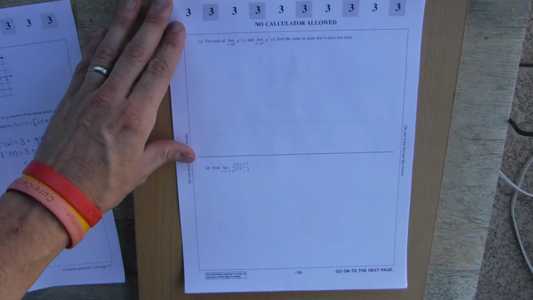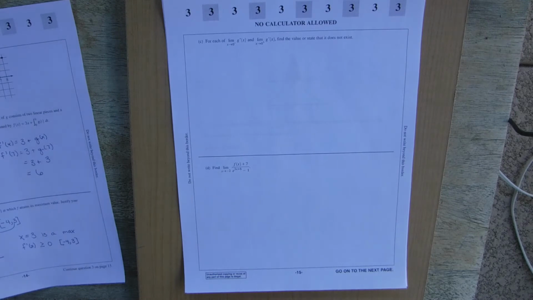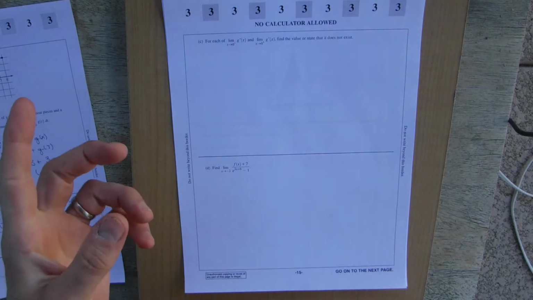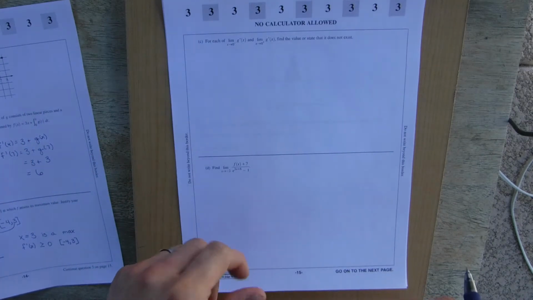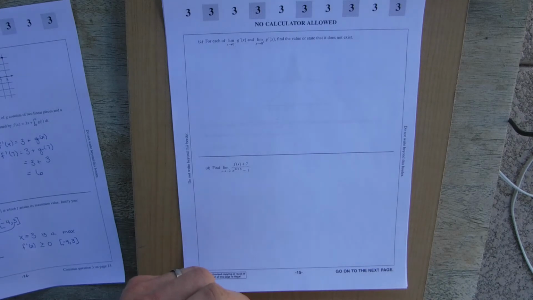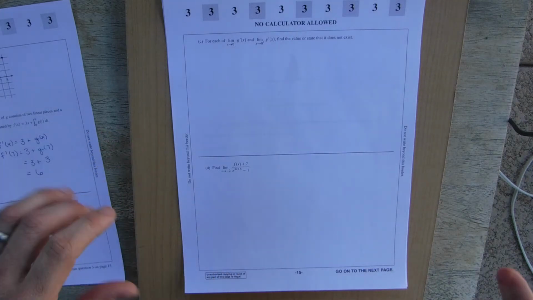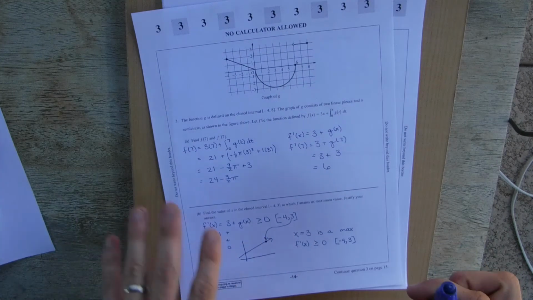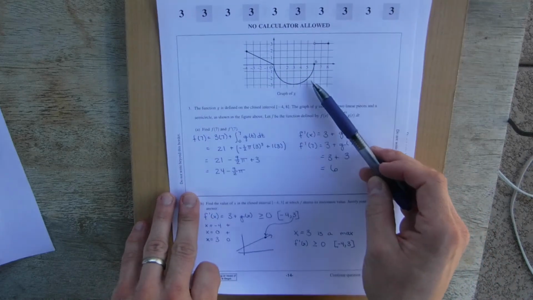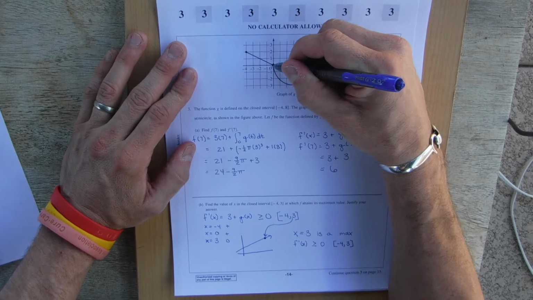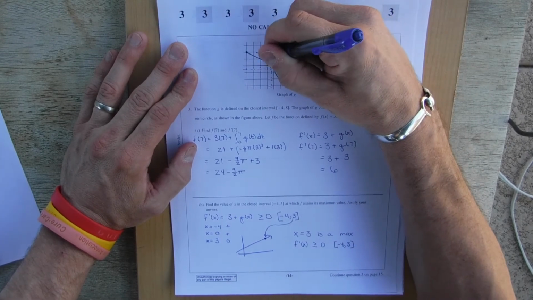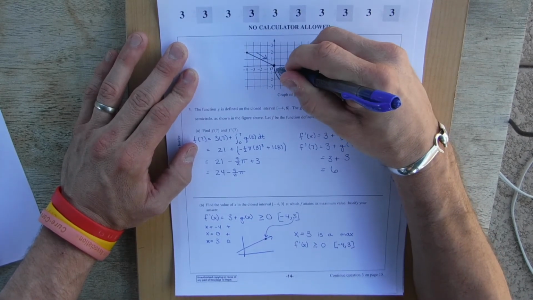Alright, so C. For each of the limits, the limit as x goes to 0 from the negative side and the limit as x goes to 0 from the positive side of the g primes, find the value or state if it doesn't exist. So g prime is the slope of this. All right, so what is the slope as it approaches this point from the left and from the right?